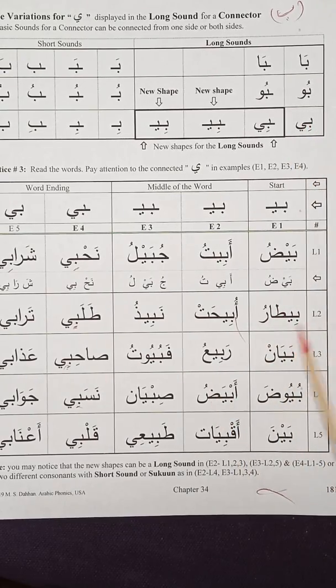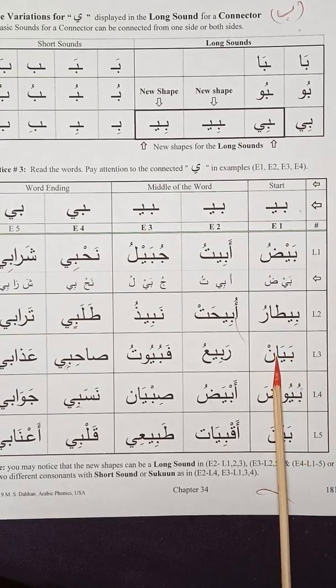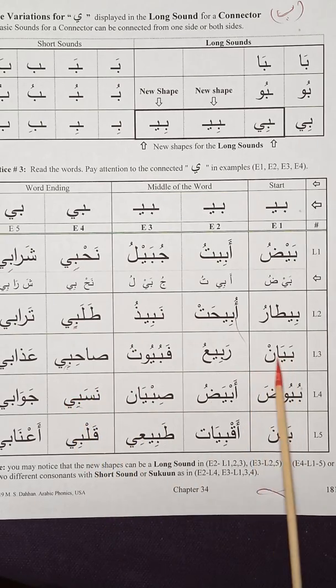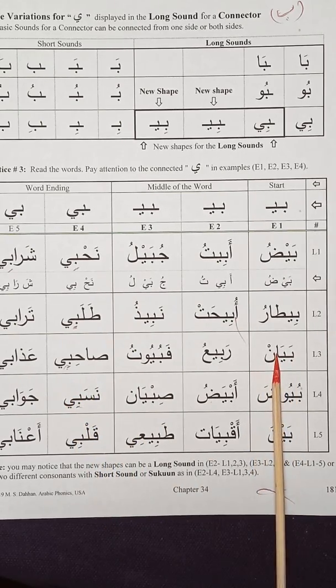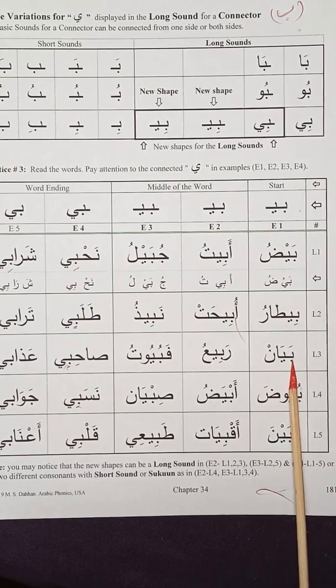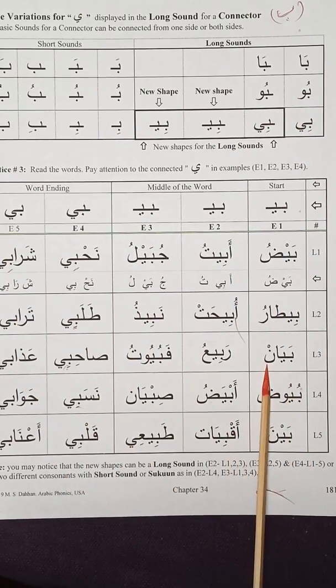It's two consonants next to each other. What is it? It's because of what we see next, because of this, the letter alif after it. So this is actually ba, then ya, nu.